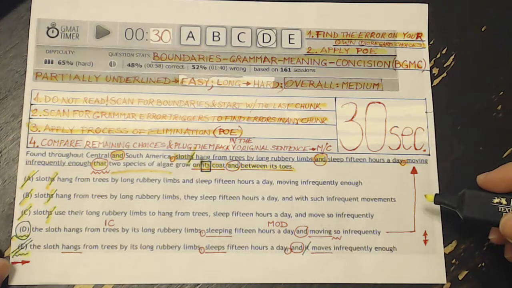Third, I will plug back in all the remaining choices into the original sentence to benefit from its non-underlined portion once again. The structural analysis of the original sentence will help me evaluate the potential new grammar errors introduced. Furthermore, I will also read for content at this time in order to uncover any meaning errors, idiom, diction, or other content-based errors. The most difficult sentence correction problems will always include meaning errors as well.